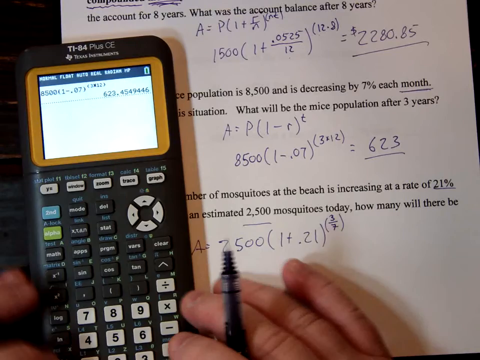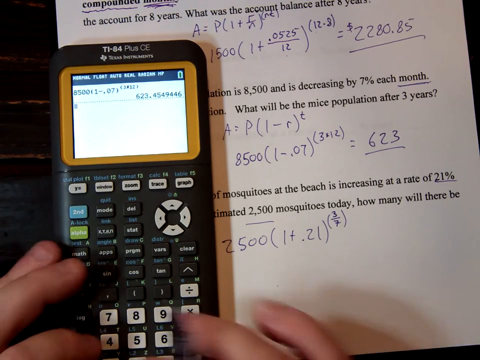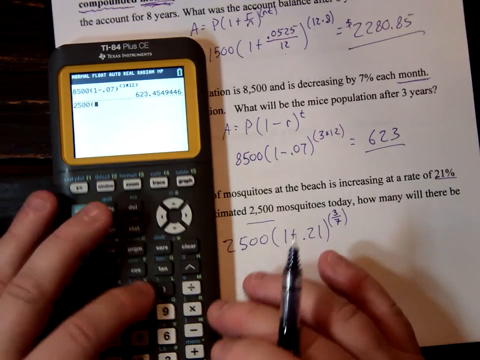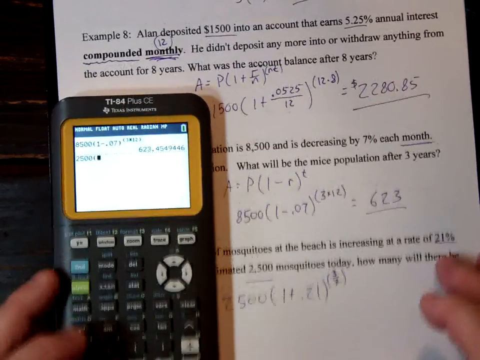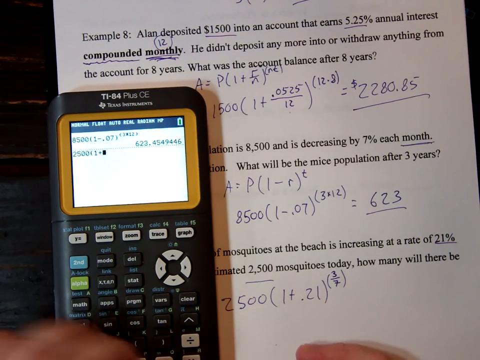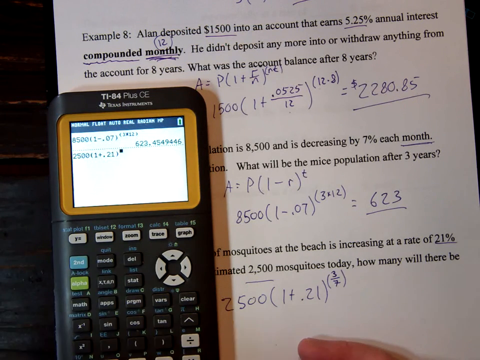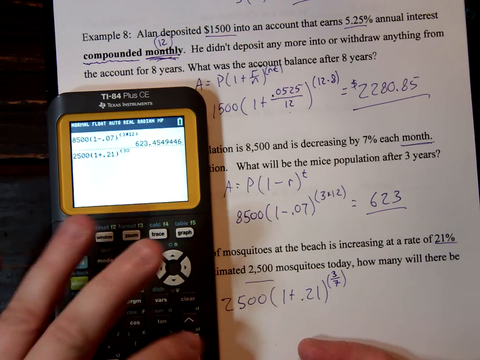So you can see the calculator. I'm going to do 2,500 mosquitoes. They're going to increase 0.21. Oh, that's a large increase. And then parentheses 3 divided by 7.